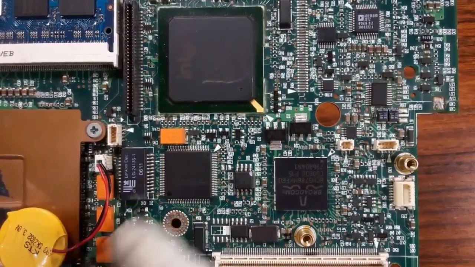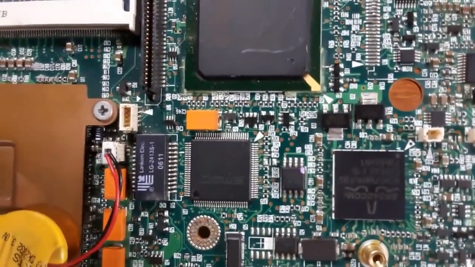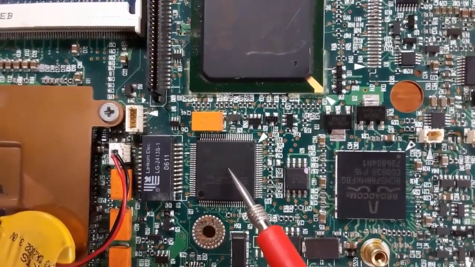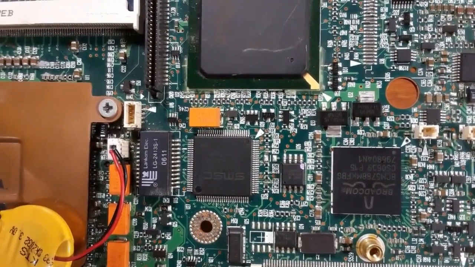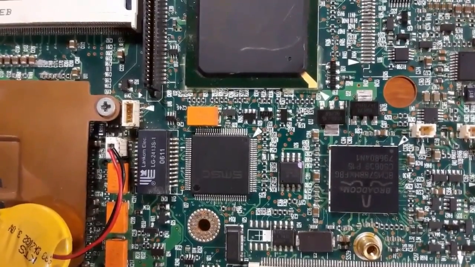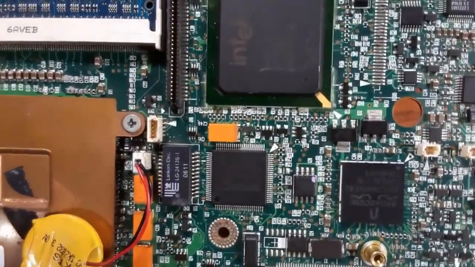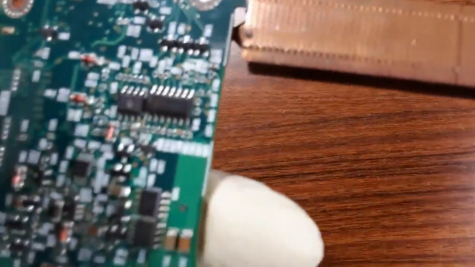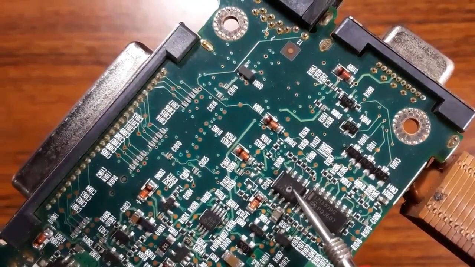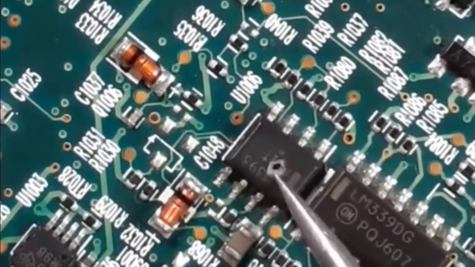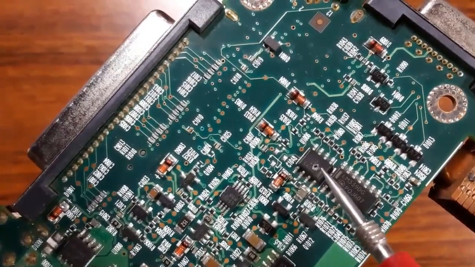Another method is to look at the body of the IC. If you find any abnormal problem in its body, that means the IC is bad. I will show you an example. Do you see this MOSFET right here? This is a bad MOSFET. If you find something like this hole in the body of the IC, means the IC is damaged.